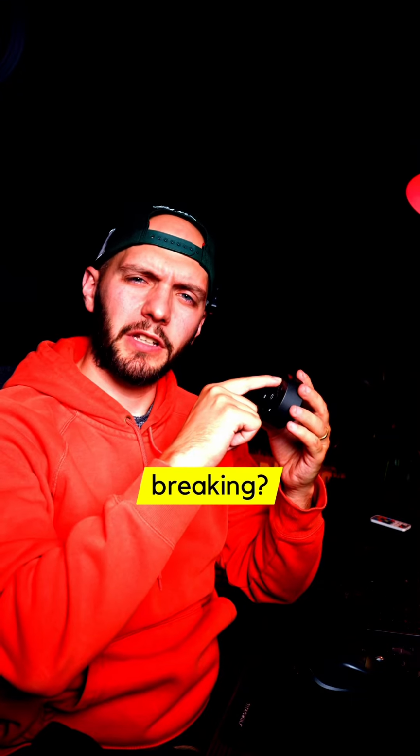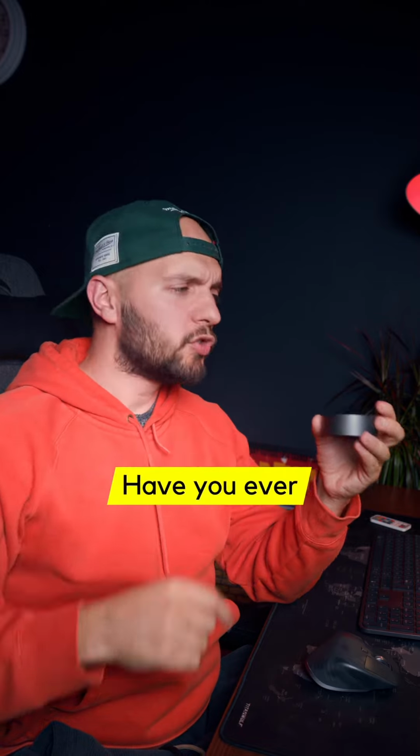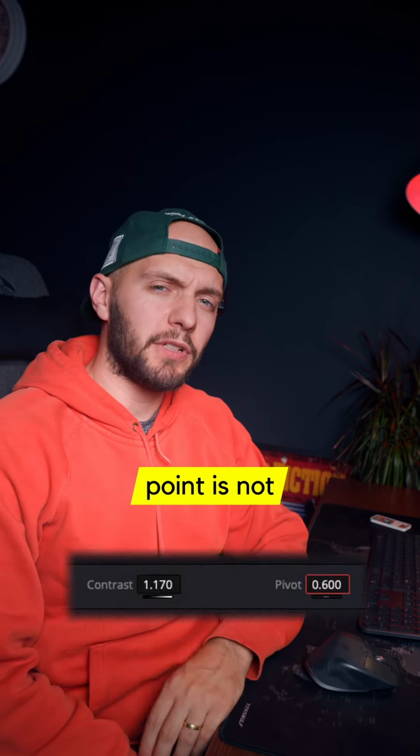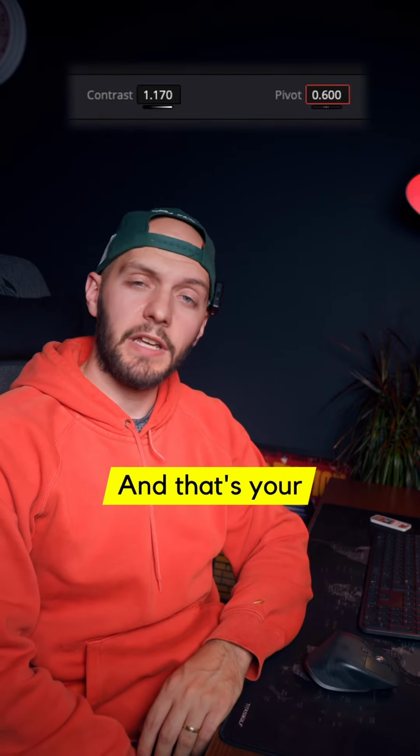Why is my image breaking? Have you ever tried bumping up your contrast and it didn't work? That's most likely because your pivot point is not set around middle gray, and that's your shortcut.